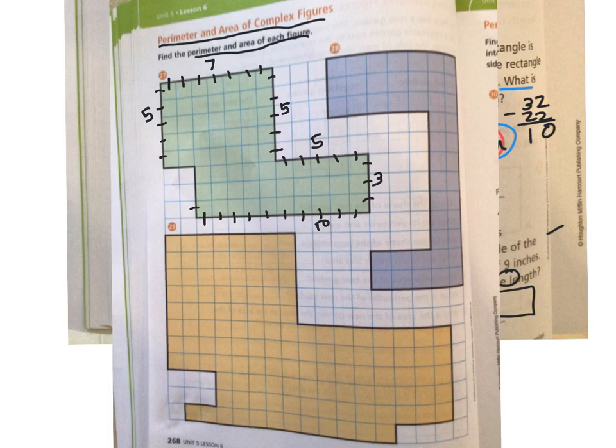And then 1, 2, 3. And then 1, 2. All right, now I need to add up my rim, or my perimeter. Okay, add up your perimeter, and then we are going to write that in here. We're going to say perimeter equals, okay, so let's start adding up.